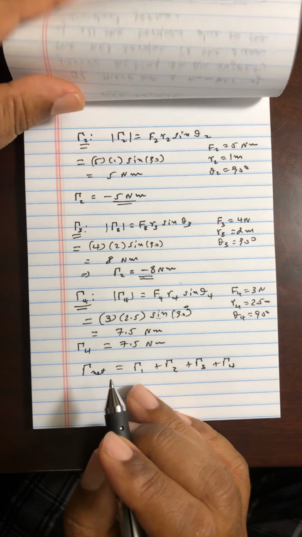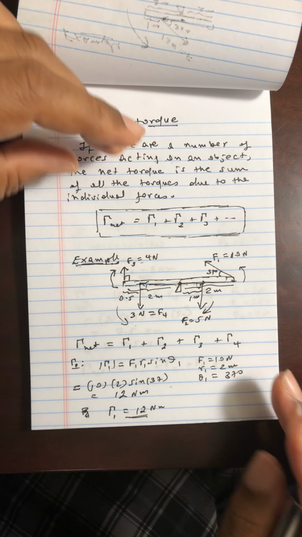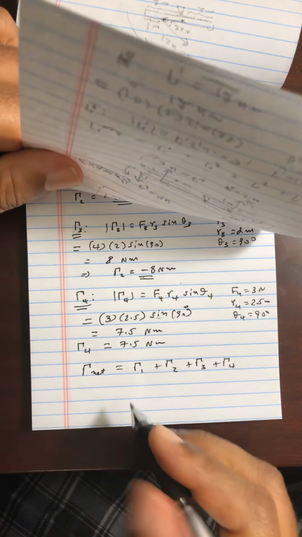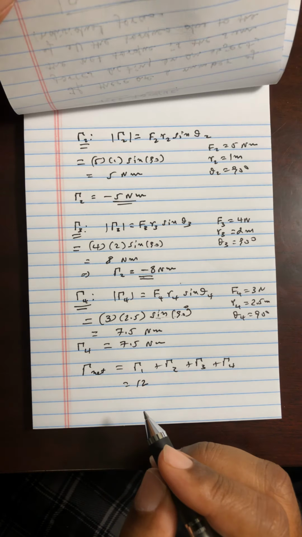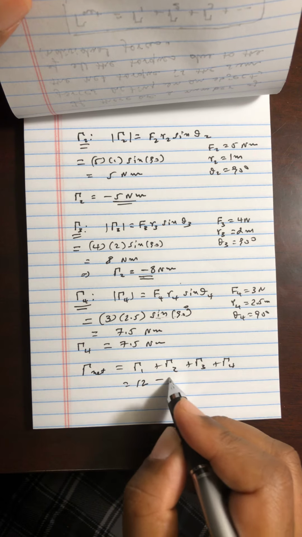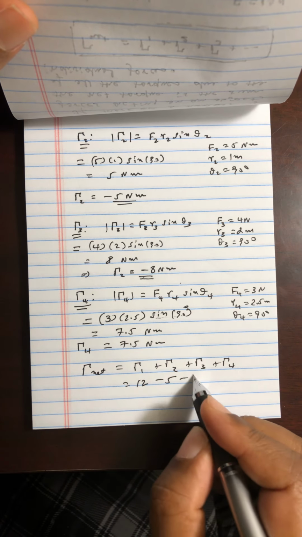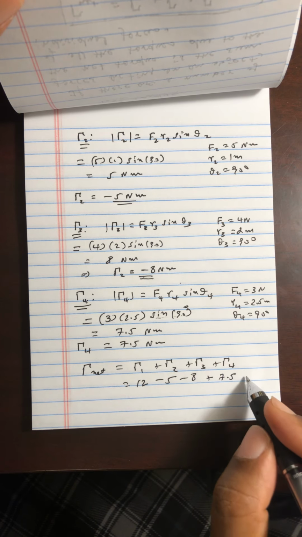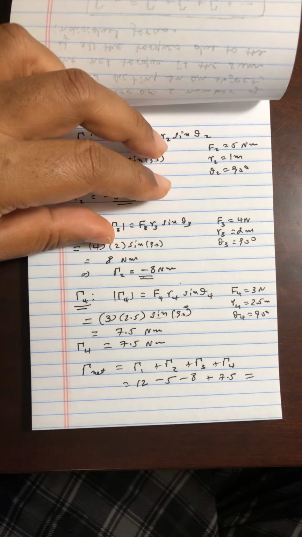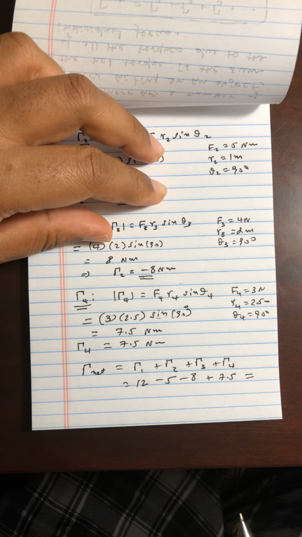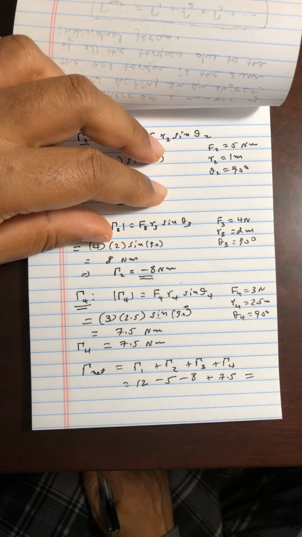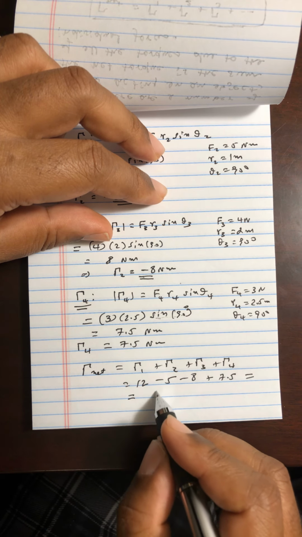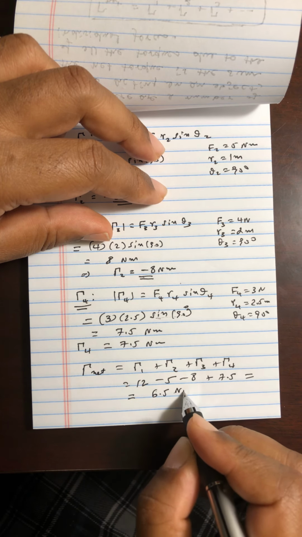Okay, tau 1 is 12. Tau 2 is -5. Tau 3 is -8. Tau 4 is 7.5. So that's it. So you've got 19.5 minus 13, which is 6.5. Okay, so this is 6.5.